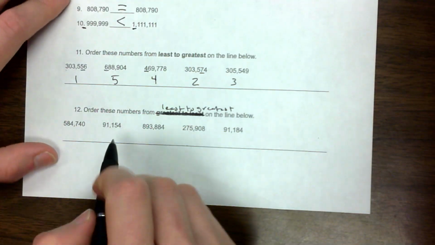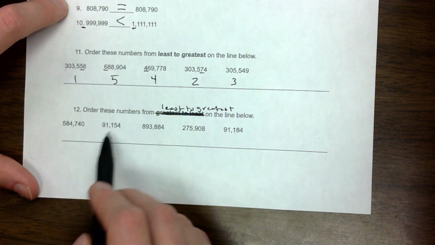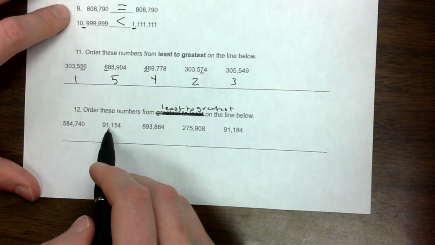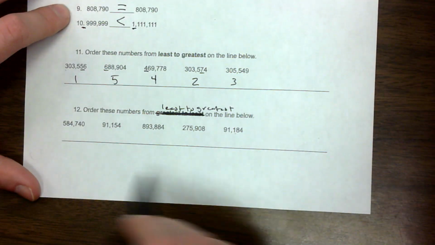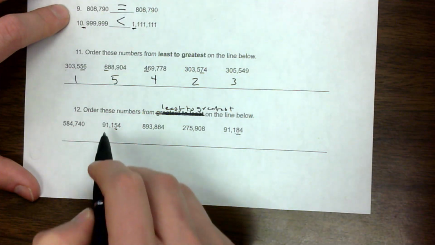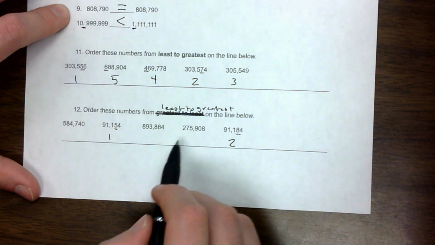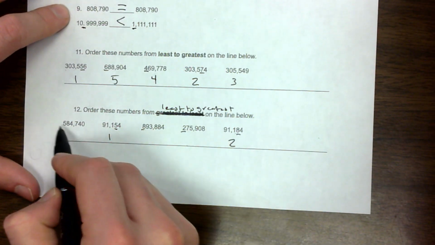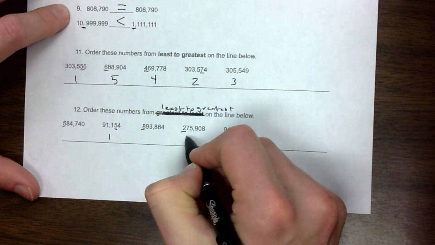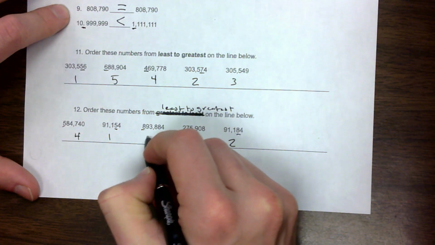Number 12. On this one, we actually have some that only have 5 digits, whereas the others have 6. So we know one of these is going to be our smallest, 91,154 versus 91,184. And they would go through and look at all the digits and see that the tens place is once again different. So this will be our number 1 because 5 is less than 8. Number 2, and then now we check the greatest place value, 2, 5, and 8 in that order. So 200,000 is less than 500,000, 500,000 is less than 800,000.